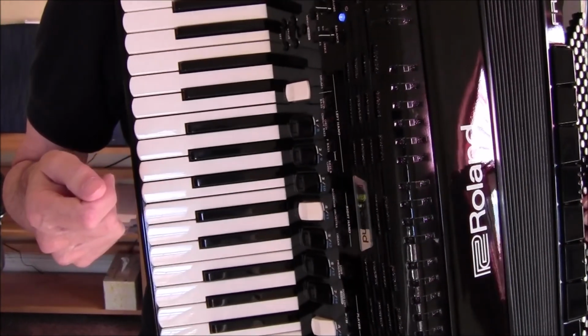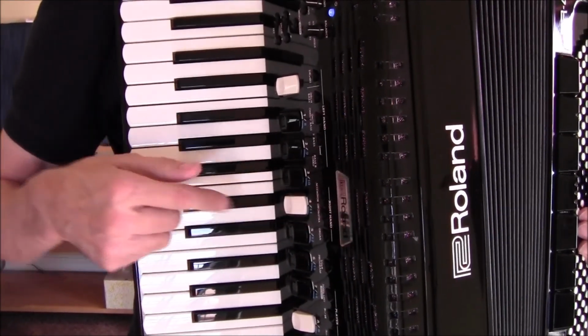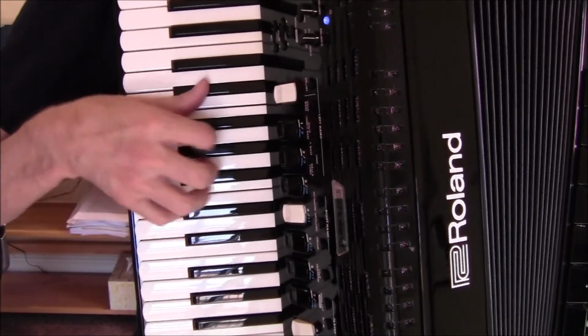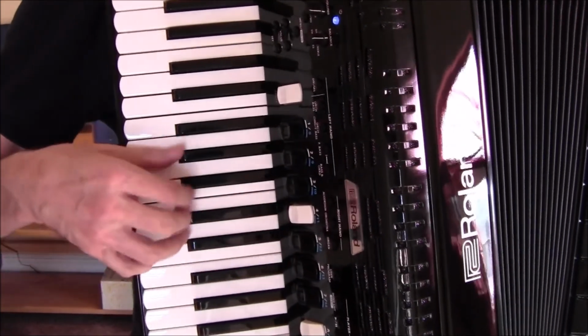And then, of course, when you're on digital instruments like this Roland, if I hit the orchestra section, now we've got a whole new ball game. And we got guitar players and trumpet players and who knows what else.